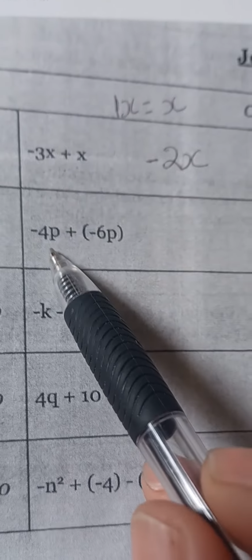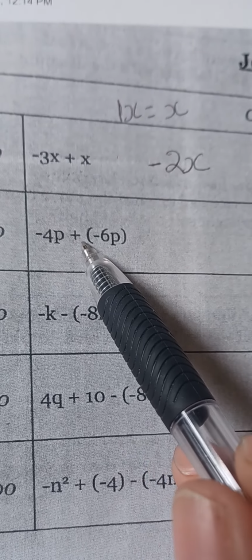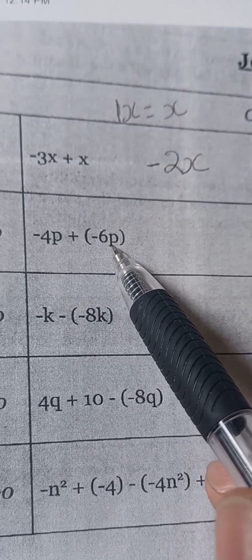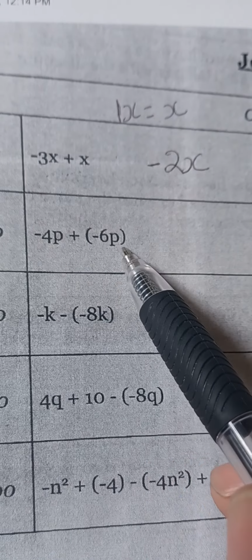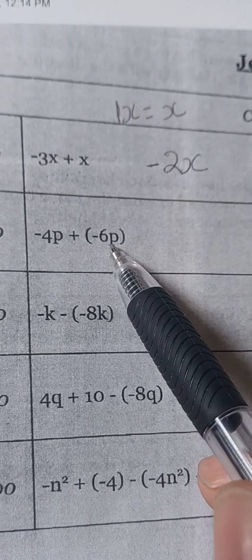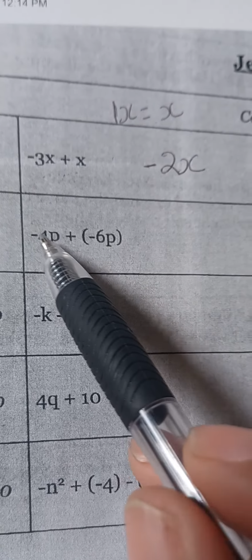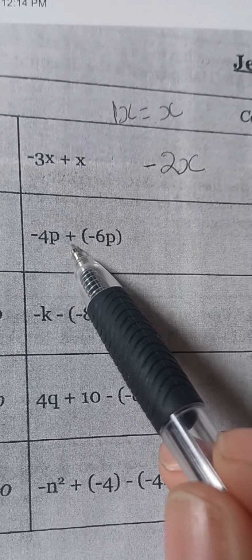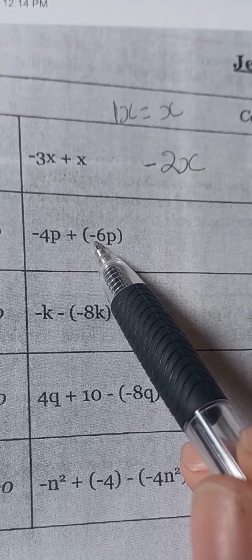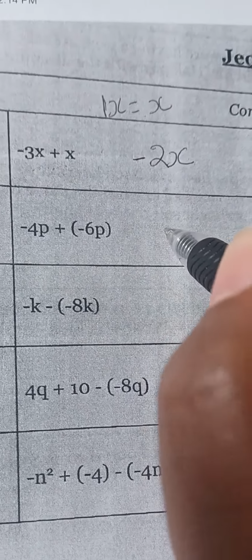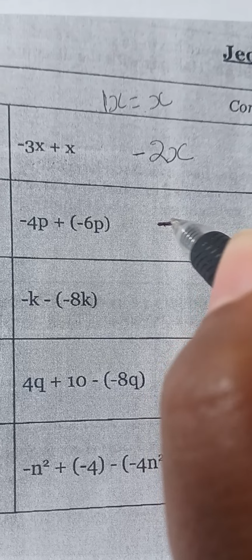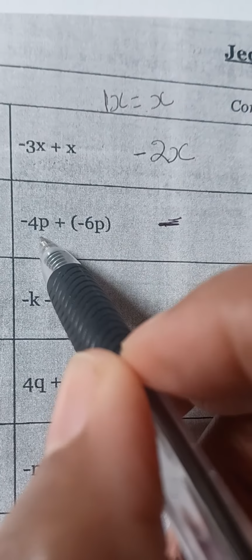So now let's go down to here with negative 4p plus negative 6p. We can combine them because we have the same variable. Both of these coefficients have the same variable. So we have a negative plus another negative number. When we have two negative numbers and we're adding, we keep the sign and then we add the digits.